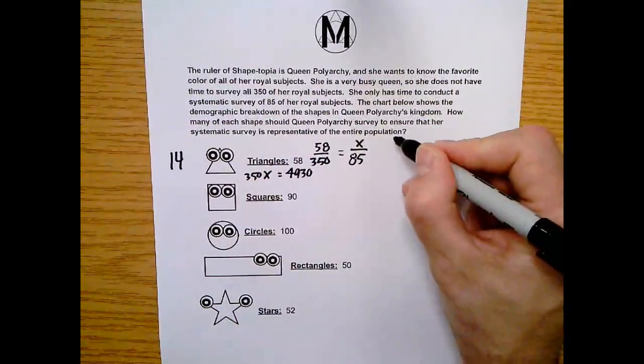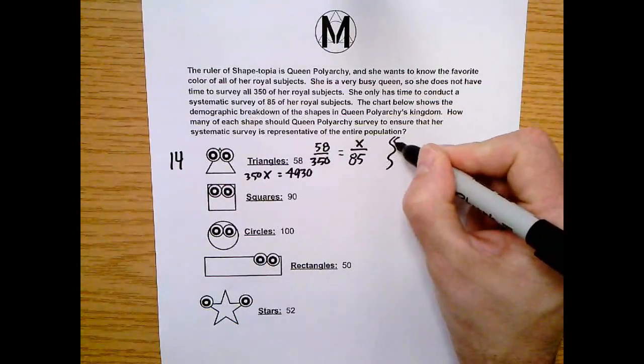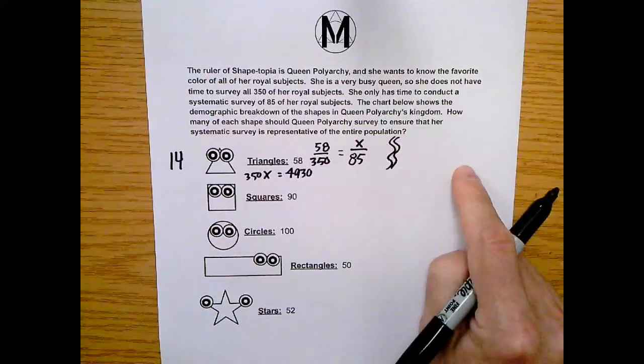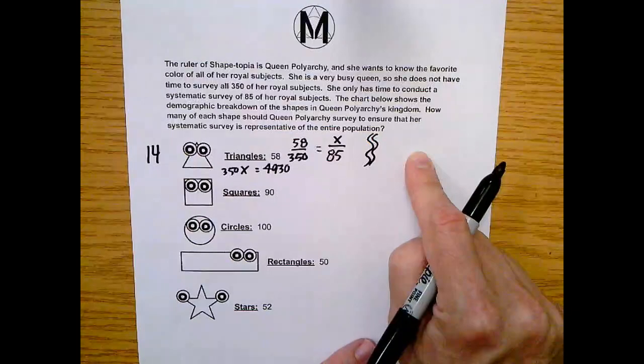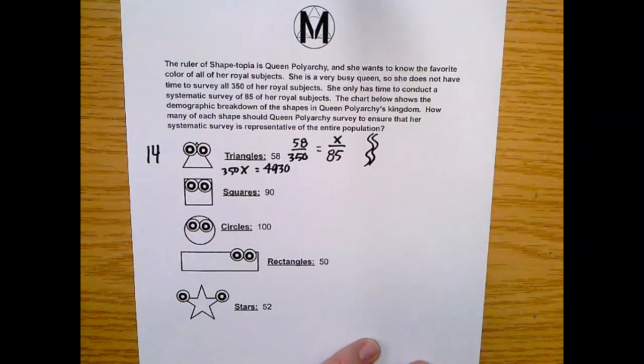Now I do want to take a second here. I'm just going to draw a little separation thing here. There's another way we can do this that might be a little faster and let you just do it straight away in your calculator.